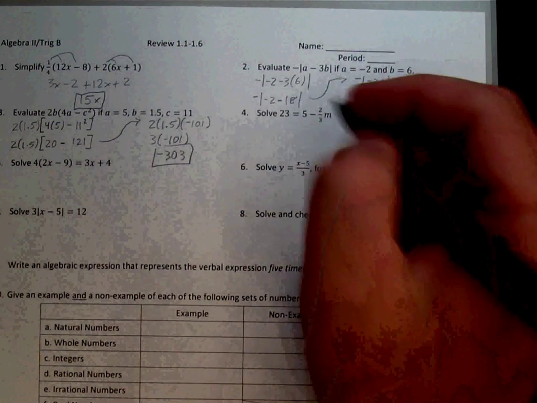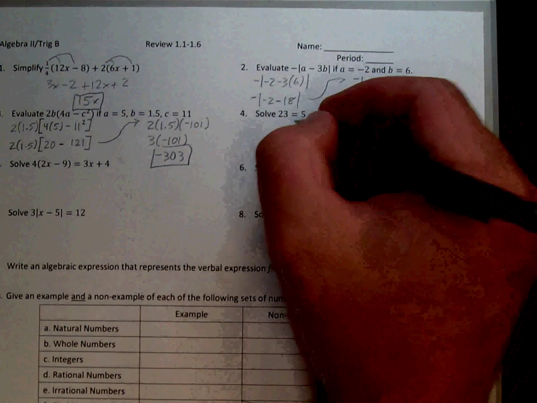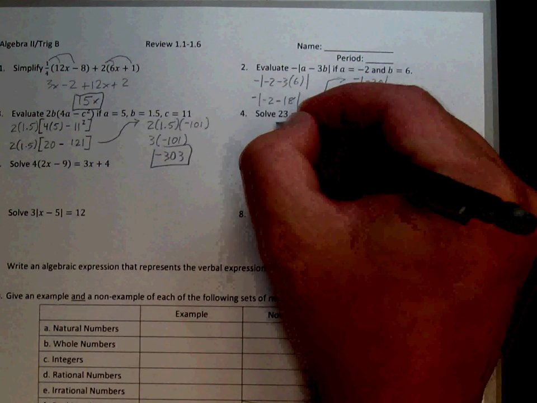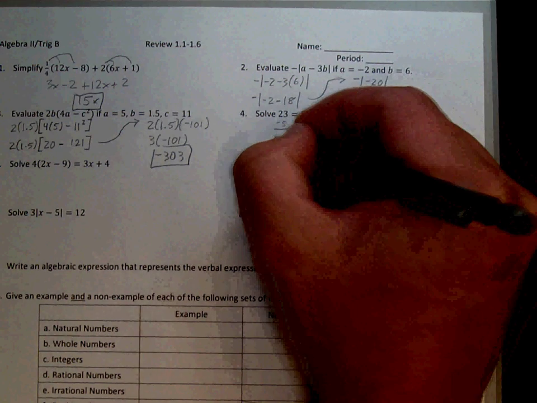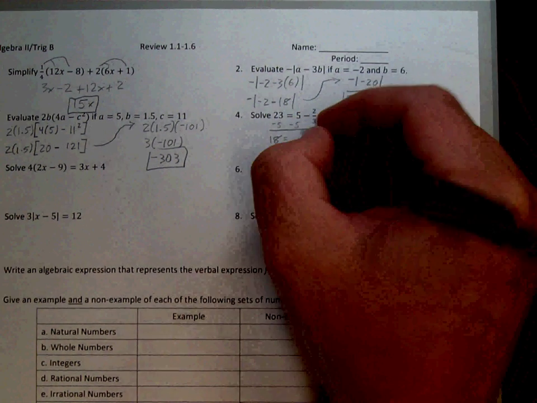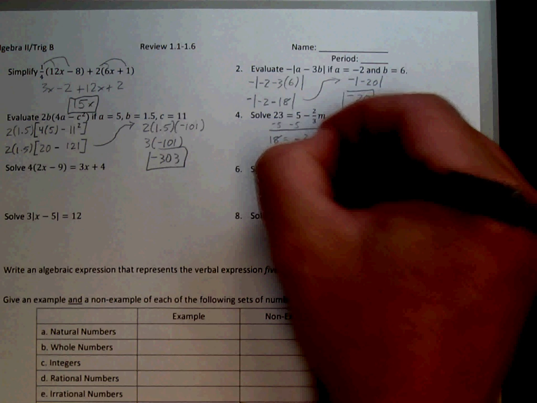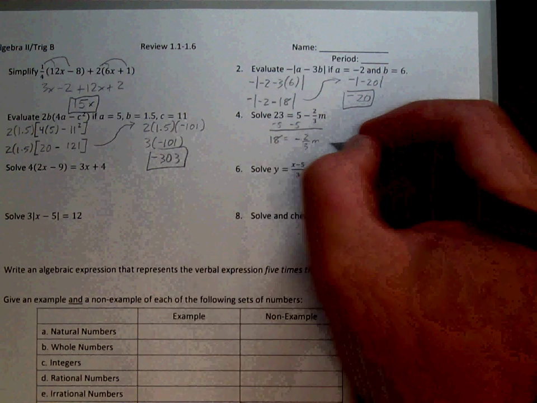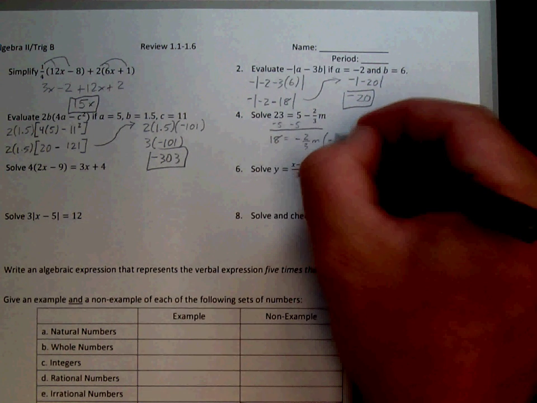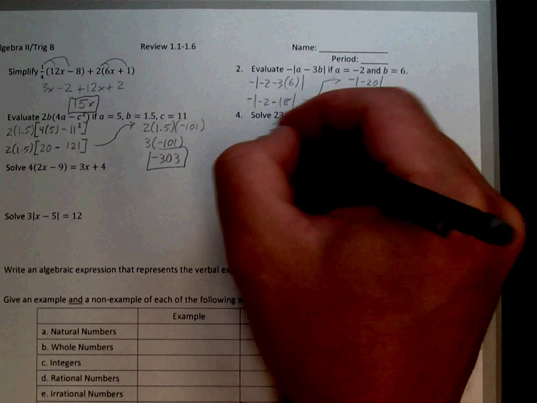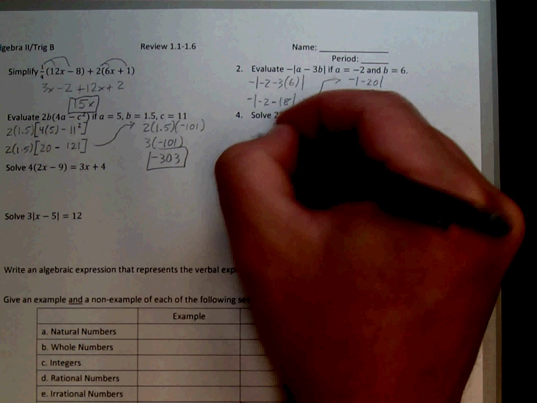Number 4, I want to subtract this 5. 18 equals negative 2/3 m. Now to get rid of that coefficient, which is a fraction, I would want to multiply by its reciprocal. So negative 3 over 2 to both the left and the right.